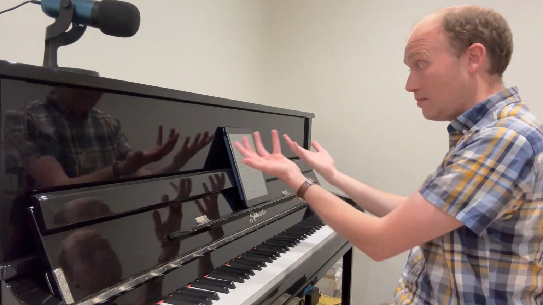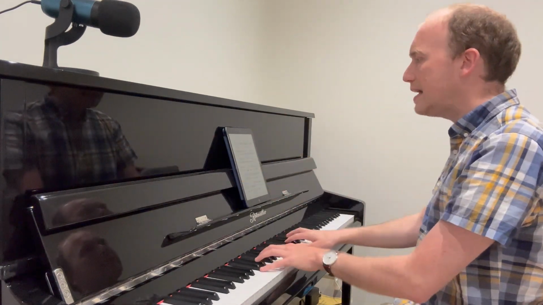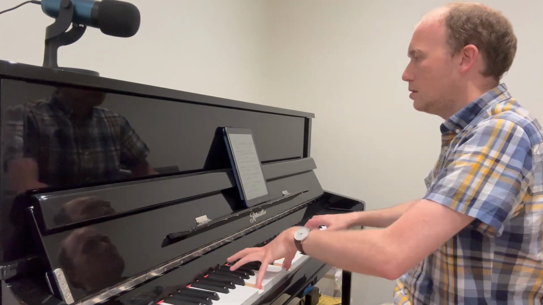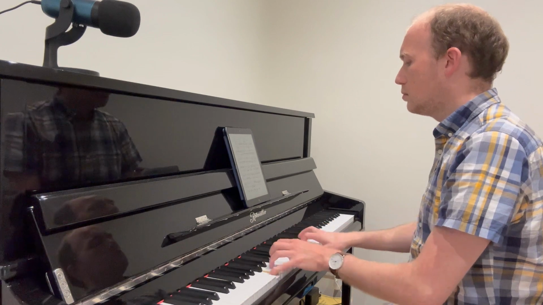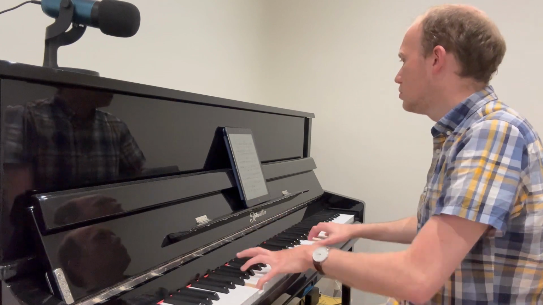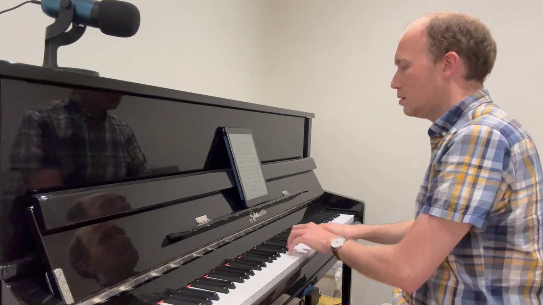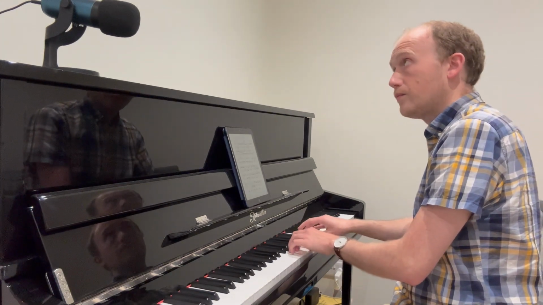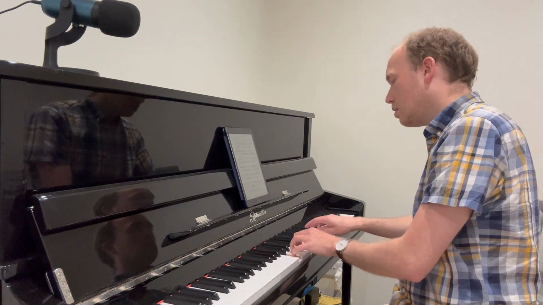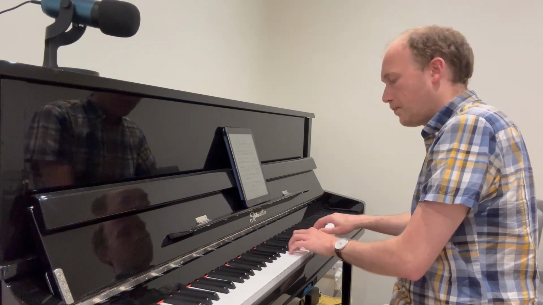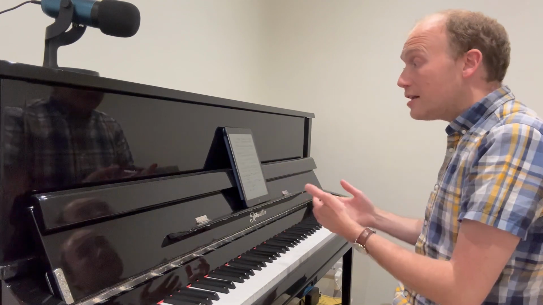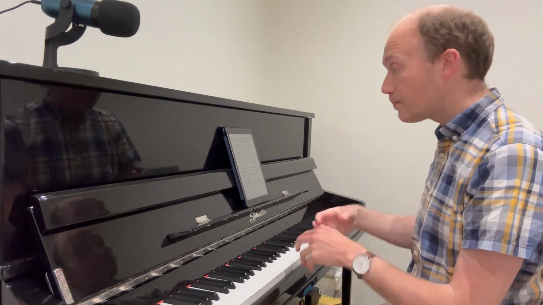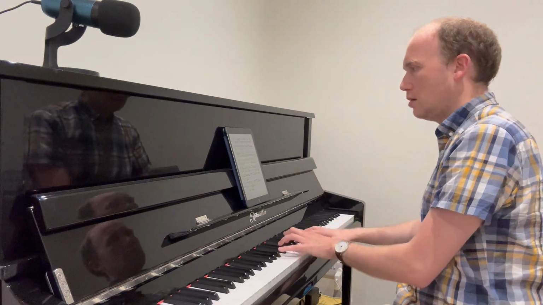So obviously theme 1 starts the whole thing off anyway, and that's all in C major. And then actually, if you look a little bit further on, he's got a second theme which is in G major. And that's sort of here.